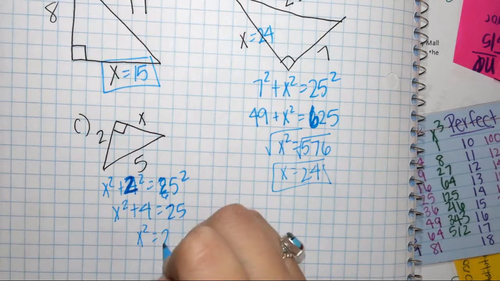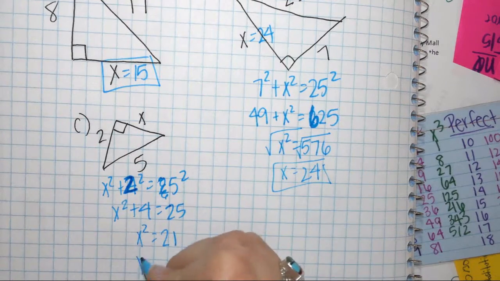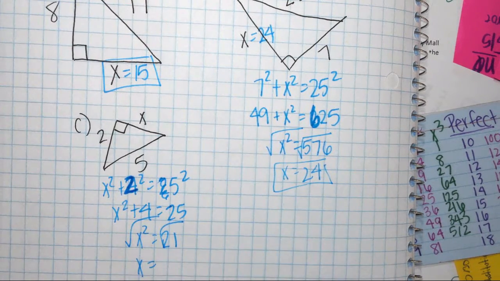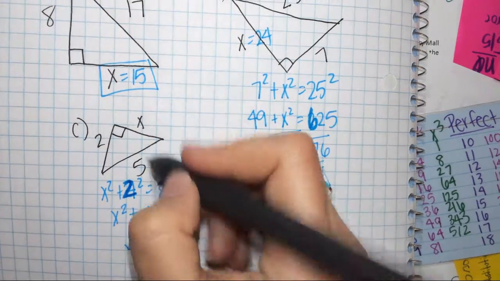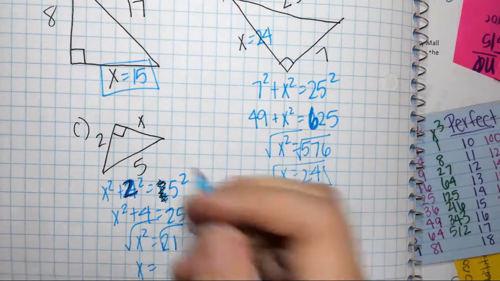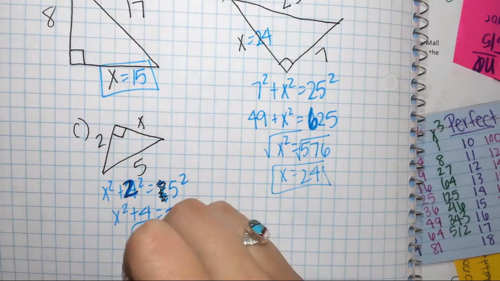Alright, then what do I do? And you get x squared equals 21. And then I take the square root, and what's the square root of 21? The square root of 21, because this is supposed to be a 2. There we go.